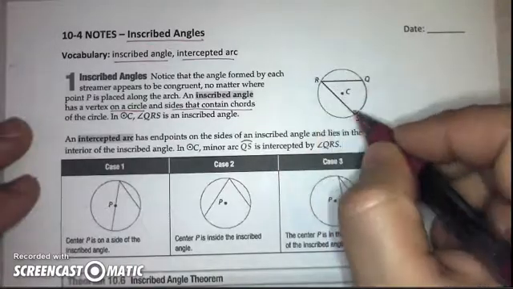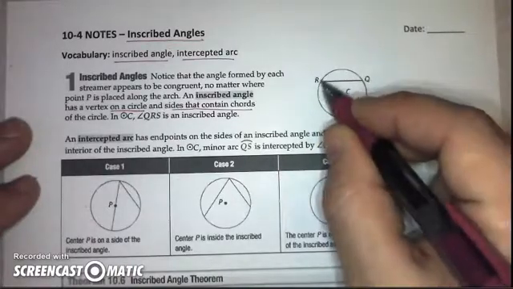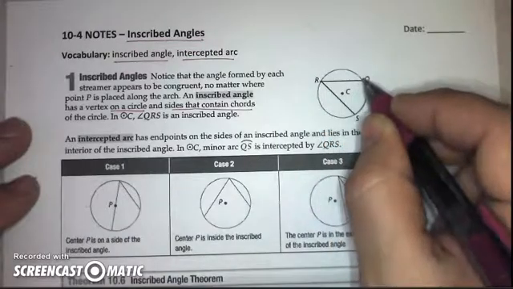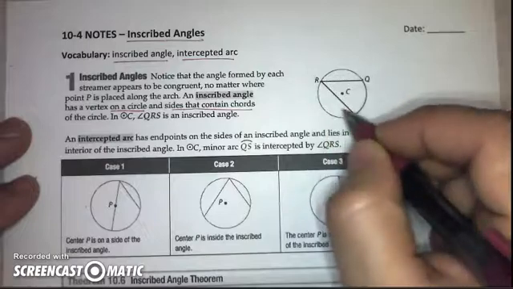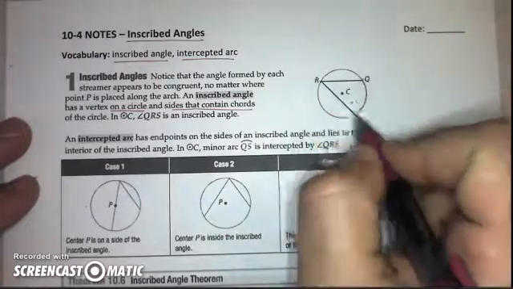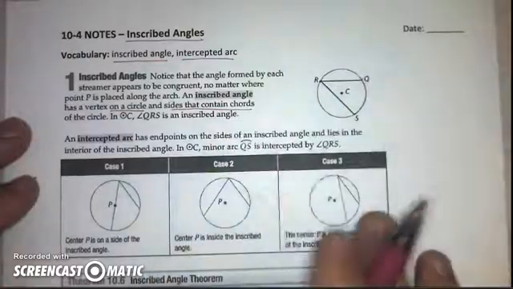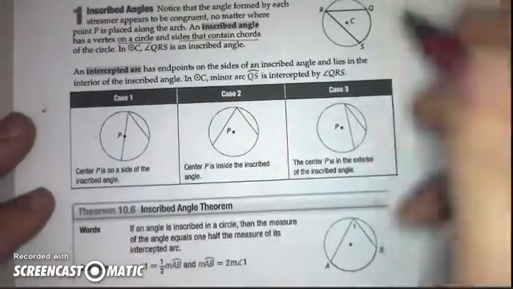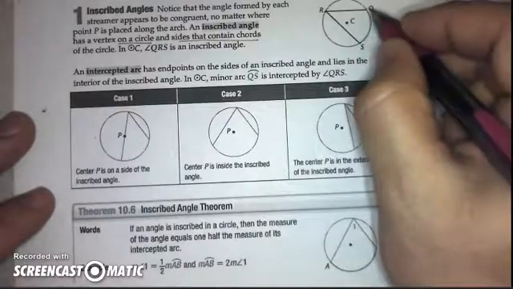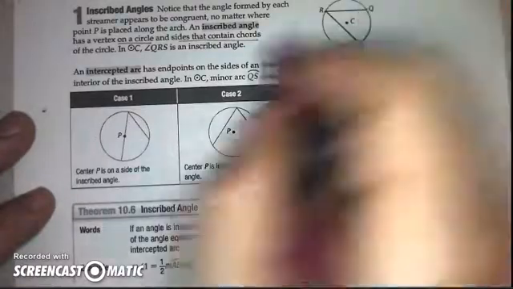So I'm going to create an angle where the vertex of the angle is on the circle and these two other endpoints of these segments are on the circle, making them chords. So if I put two chords that intersect at a common endpoint, we get what's called an inscribed angle. We can say that that inscribed angle has an intercepted arc.